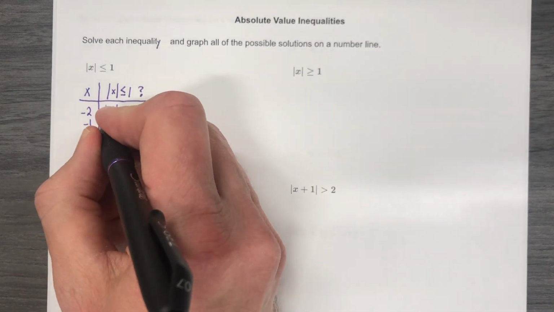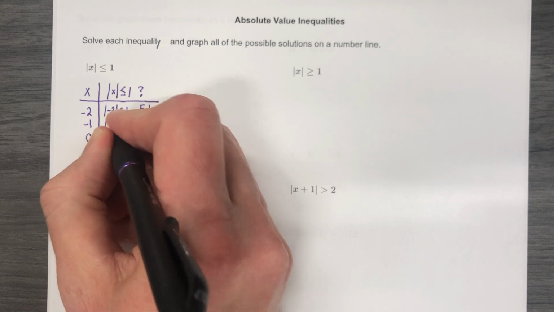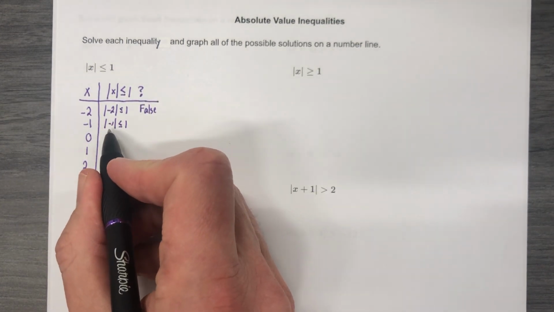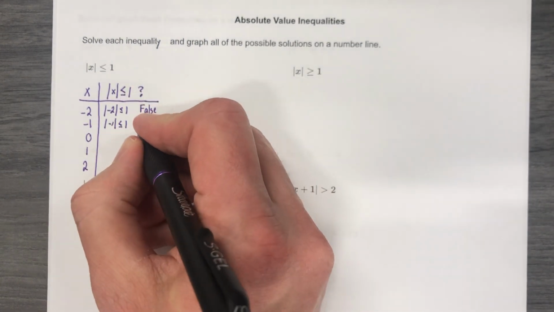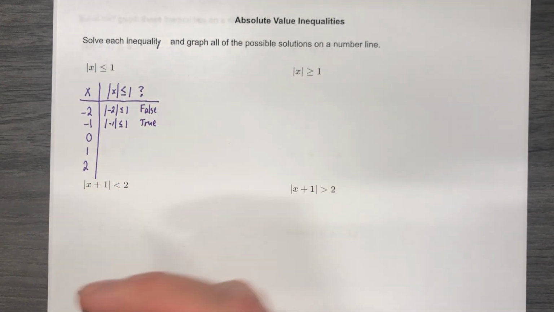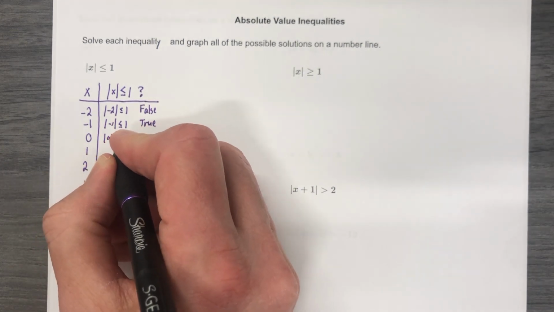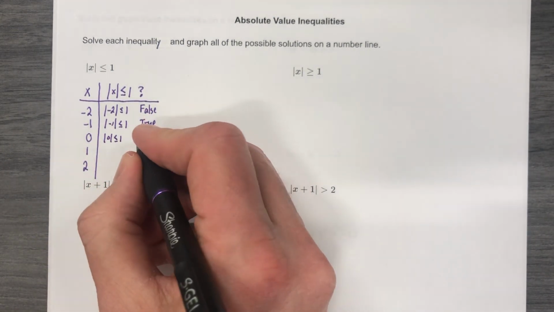Okay, well, let's try this one. Absolute value of -1 is less than or equal to 1. Is this true or false? Well, that gives me 1, and 1 is equal to 1, so this one's going to be true. So now we'll plug in a 0. Absolute value of 0 is less than or equal to 1. 0 is less than 1, that's true.